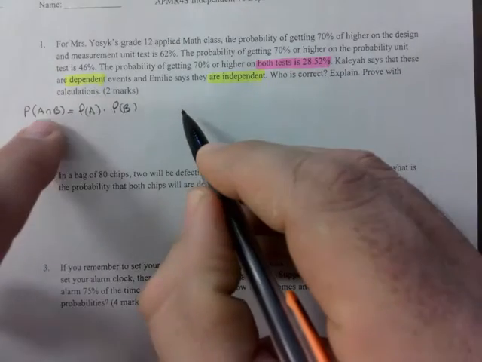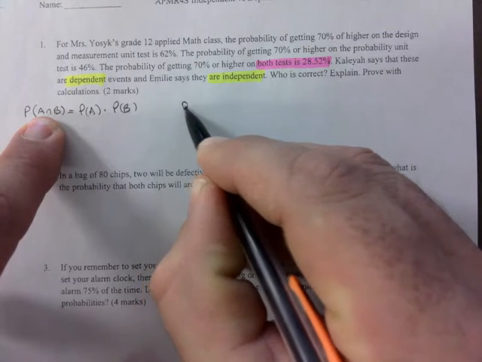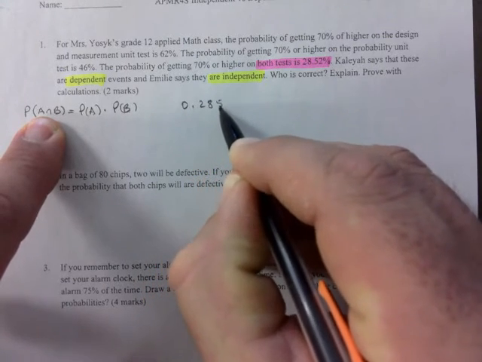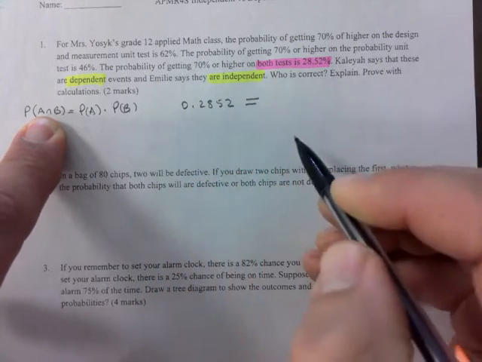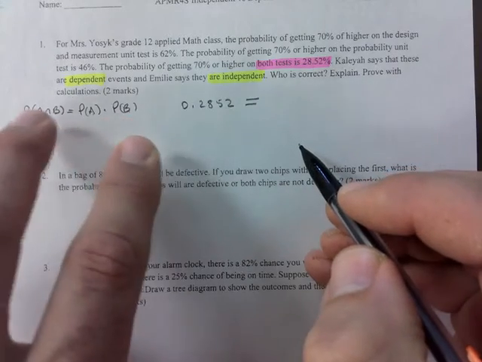So what I will do is I plug that in here. So I'm going to go 0.2852 is equal to the probability of both happening.